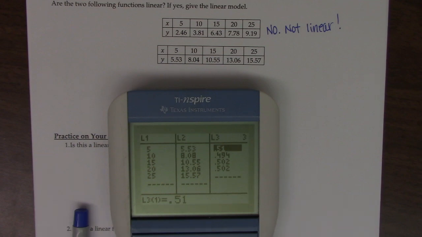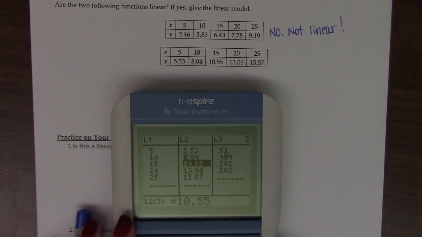We have like 0.51, 0.494, 0.502, 0.502. So I would say this is pretty linear. I mean, it should be exact, but the reason it's not exact is I see I typed a number in wrong. If you look right here, 8.08 should have been 8.04. Some of you are probably screaming at the screen. So let's see what happens when we recalculate this.